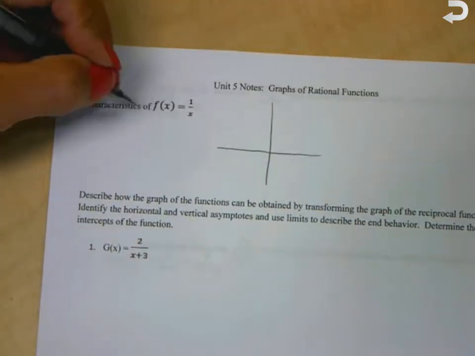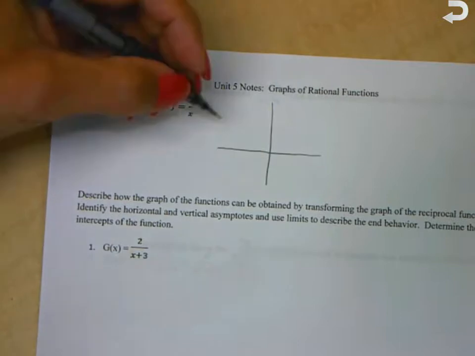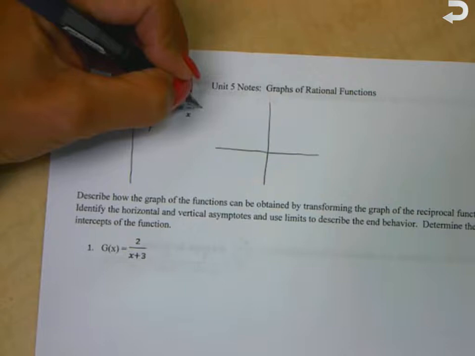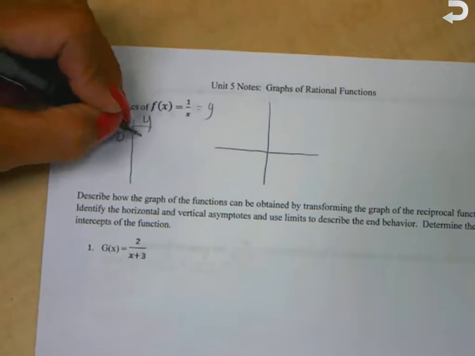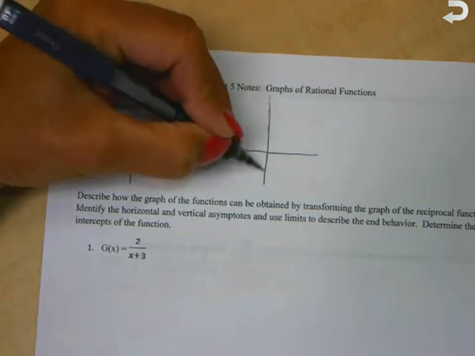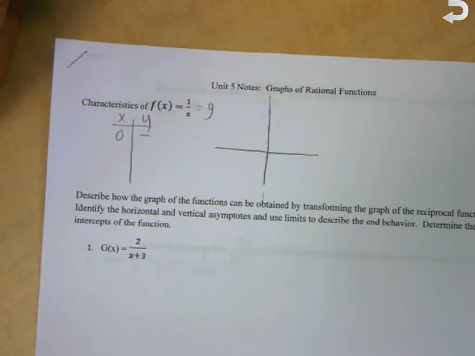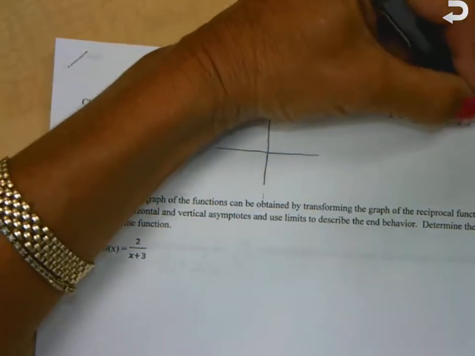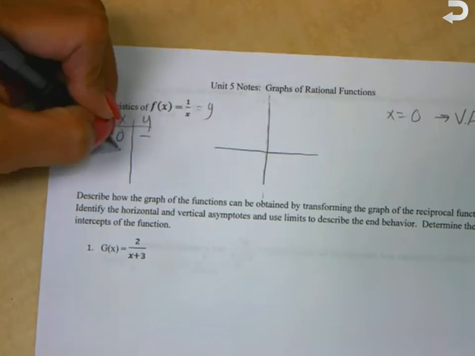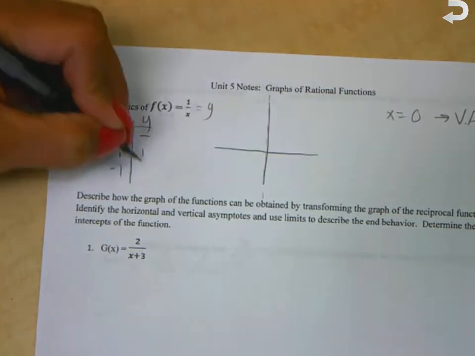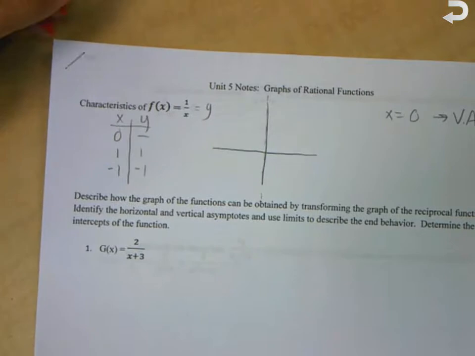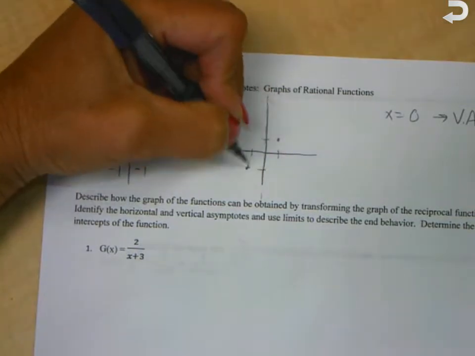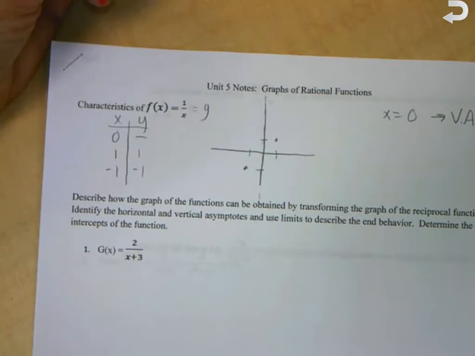We know this graph has some asymptotes, and we can make a little table of values to remember what the characteristic is. If I let this equal y, we know we can't plug 0 in. That caused us to have a vertical asymptote at x equals 0. We also know that if we plug in the point 1, we'll get 1, and the function is odd, so that if we plug in negative 1, we'll get negative 1. And those are always very good points to graph anytime we're graphing a graph of y equals 1 over x.